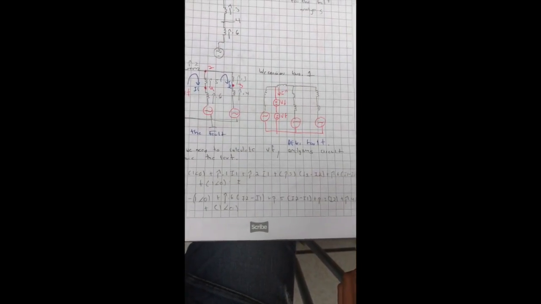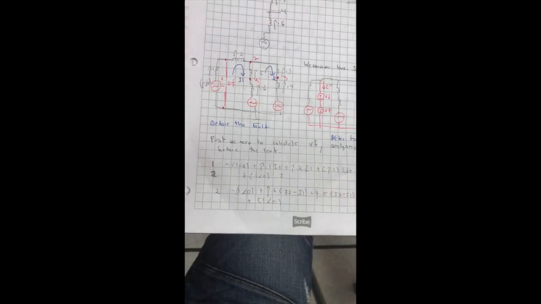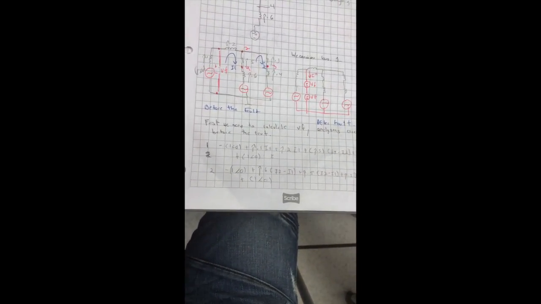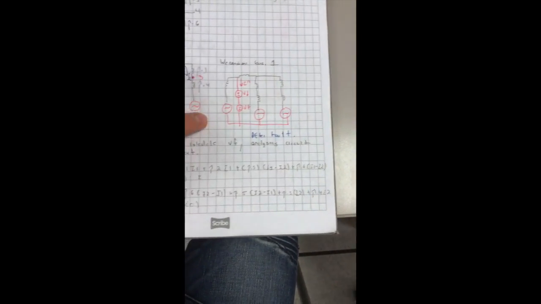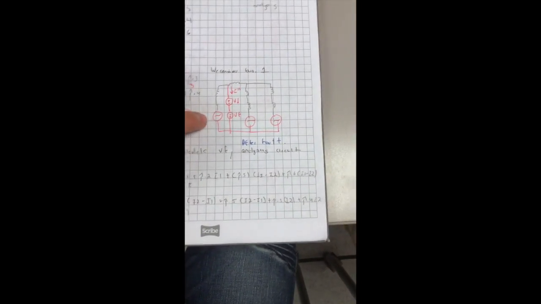So, as my partner said, if I1 and I2 are 0, the pre-fault voltage is 1 with an angle of 0. Then we are going to analyze this circuit that is after the fault.